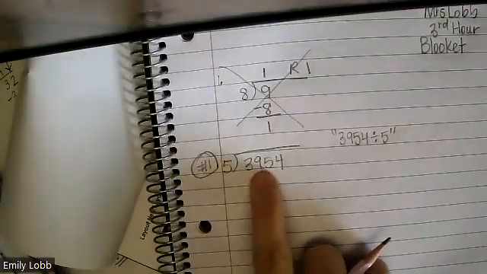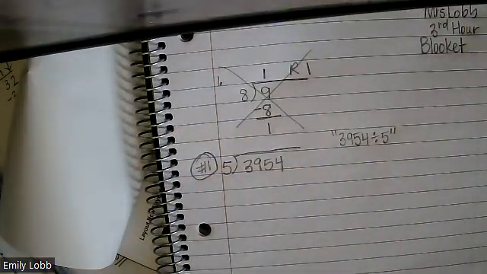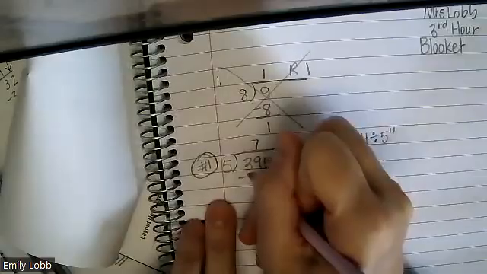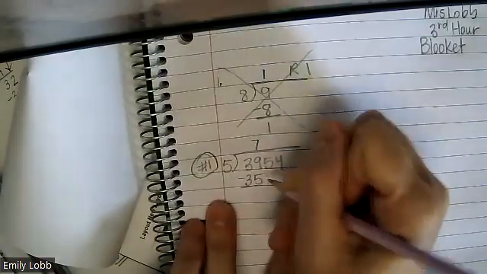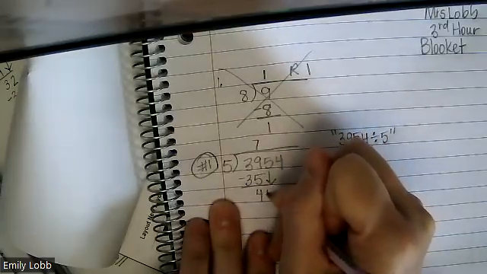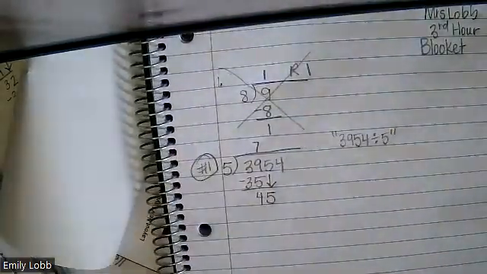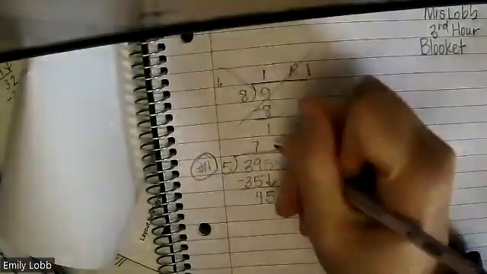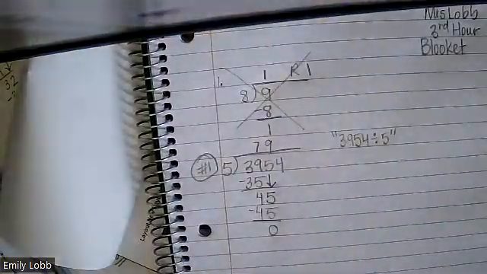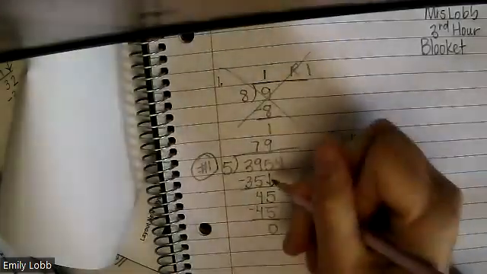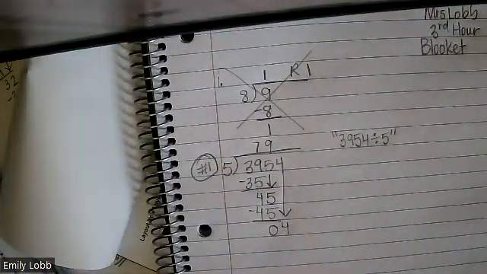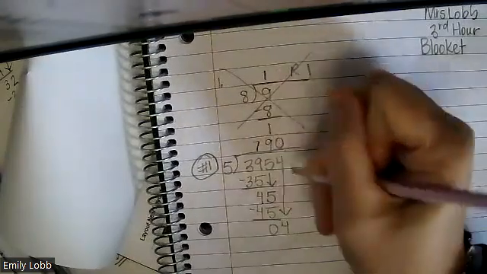5 cannot go into 3. How many times can it go into 39? 7. 7 times 5 is what? 35. What's 39 minus 35? 4. Now I'm bringing down the 5. How many times can 5 go into 45? 9 times, because 9 times 5 is 45. Now what do I do? Am I done? Now I've got to bring down the 4. How many times can 5 go into 4? 0. So I need to put a 0 here.